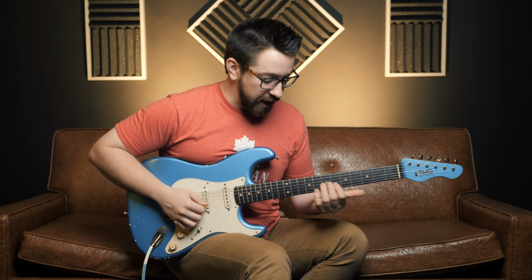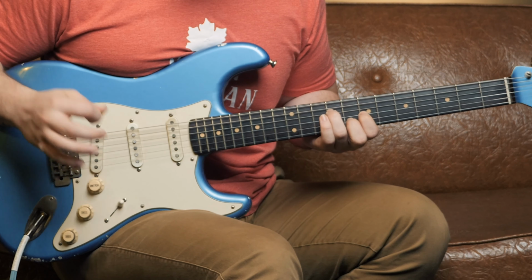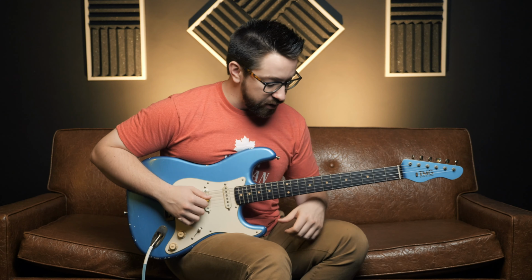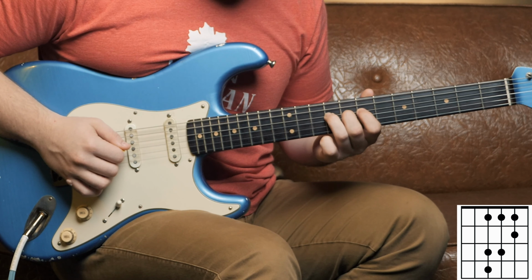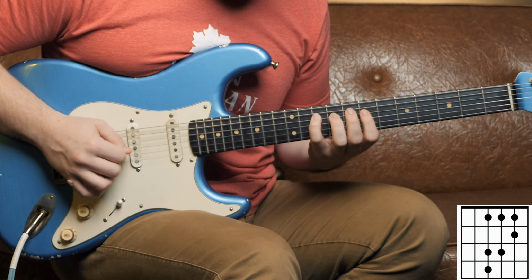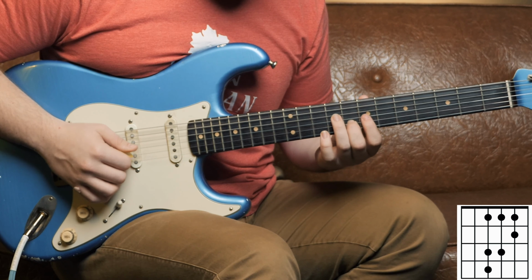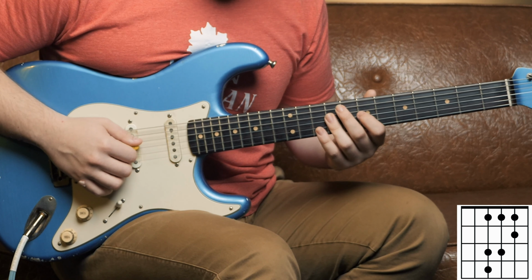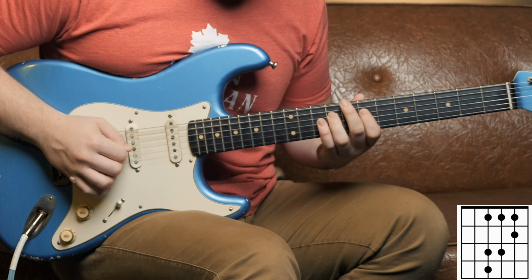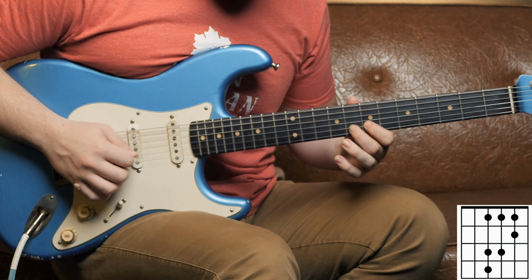Now let's go to our next position, G in first inversion, again on the D, G, and B strings. I'm going to do the same thing I did here, going down to the lower note in the scale. I'm going to take my B down to an A. So I've got A, B, C, D, E, F sharp, G. Let's do numbers: 2, 3, 4, 5, 6, 7, 1. Awesome.